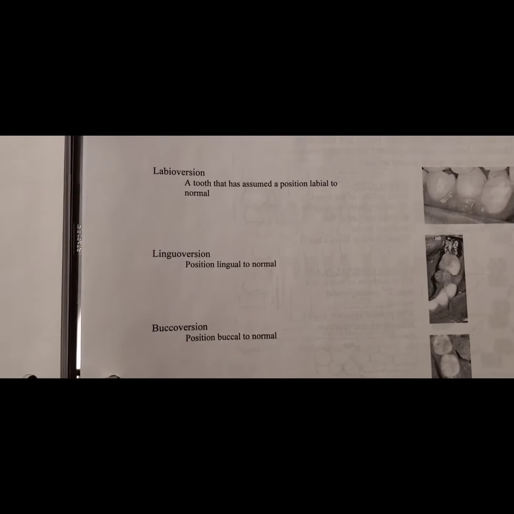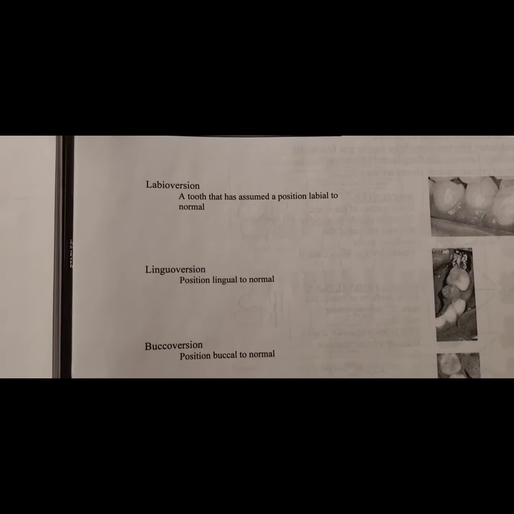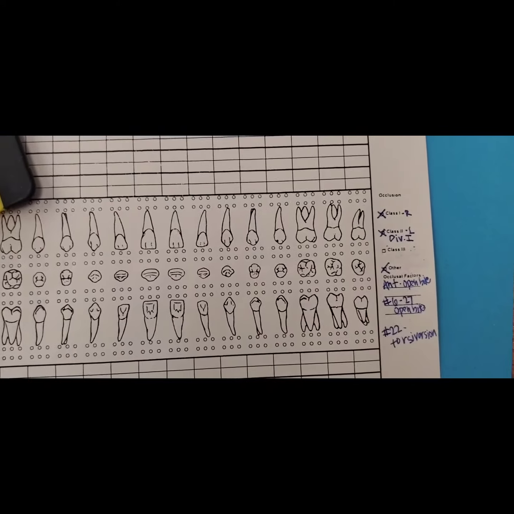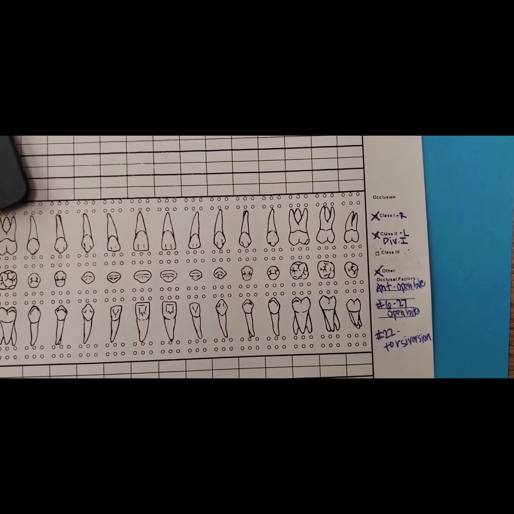And then step 3, malrelations of individual teeth: labioversion, linguoversion, buccoversion, supraversion, torsiversion, infraversion. So you want to evaluate those 3 things and then make sure you chart those things in the section of your perio chart labeled occlusion.